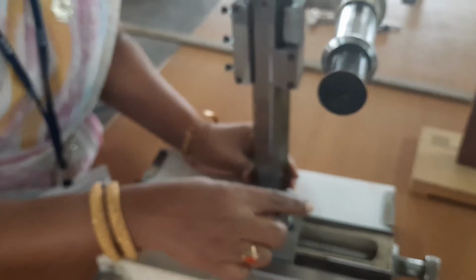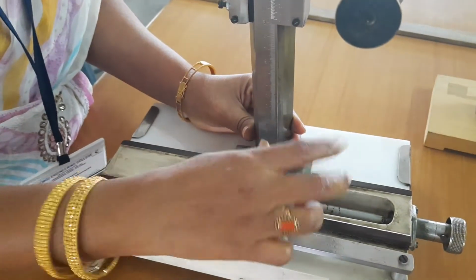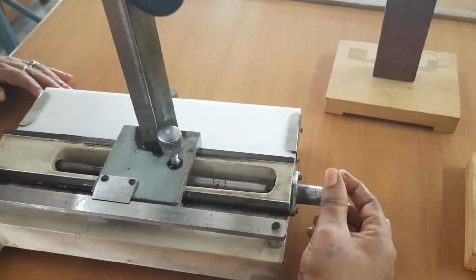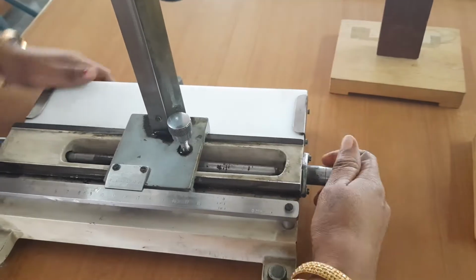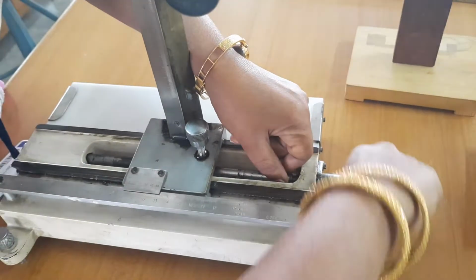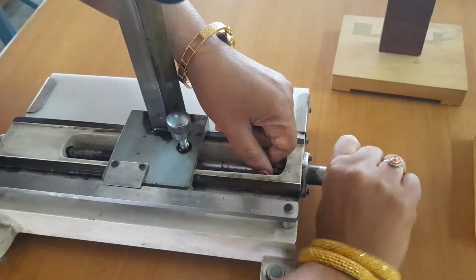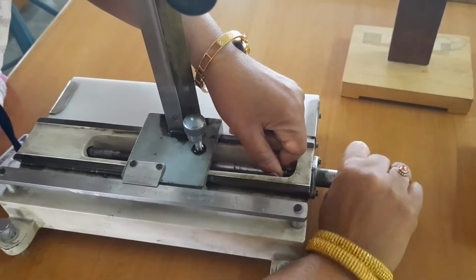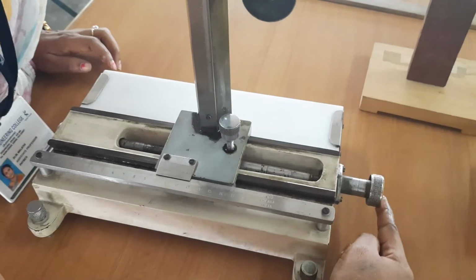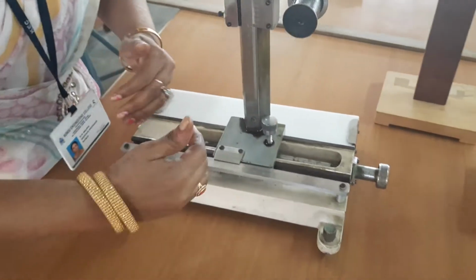Now this radial screw, which is also called the fixing screw, will fix the position of the traveling microscope in the horizontal direction. On the side there is another screw called the tangential screw. This tangential screw is used for fine adjustment of the microscope movement in the horizontal direction. So this traveling microscope is moving in a horizontal direction.